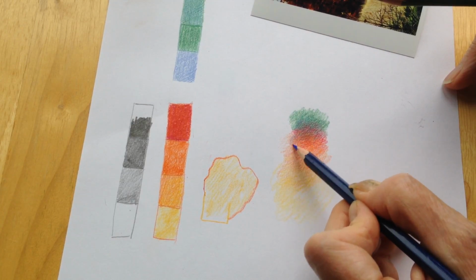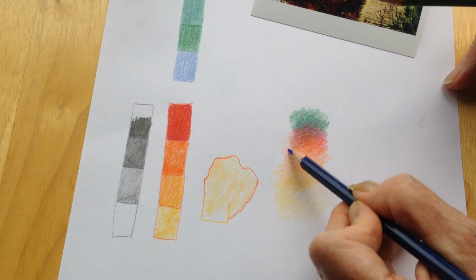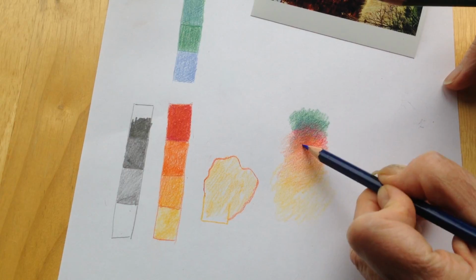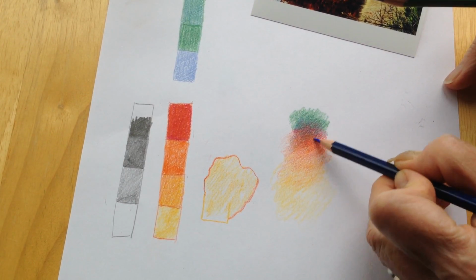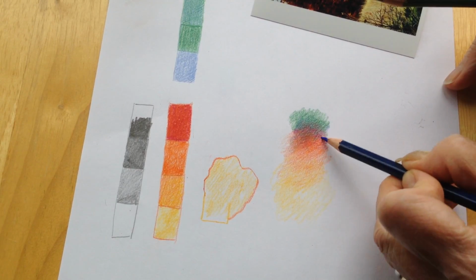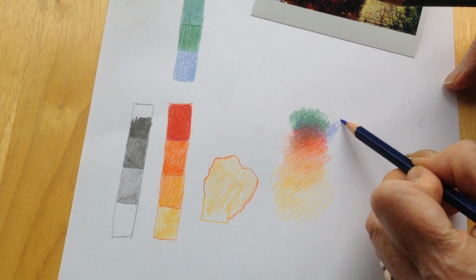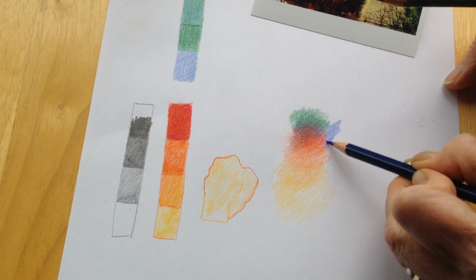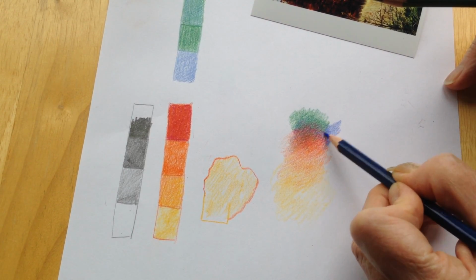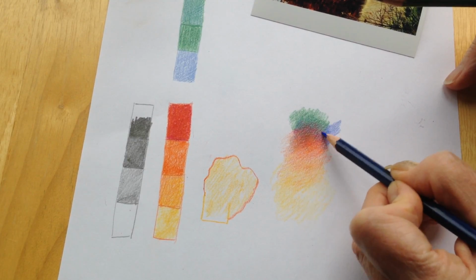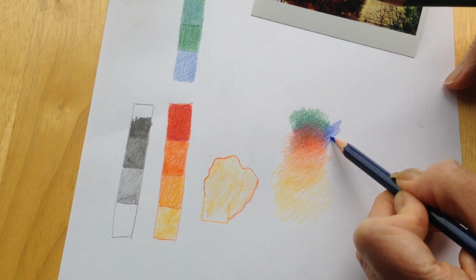area. But again, I'm overlapping, working over each color before I go into its own color. If I wanted to then have some purple down here, I could do that. This is really a blue, I should say. It's a reddish blue. But again, I'm going over those areas of color.